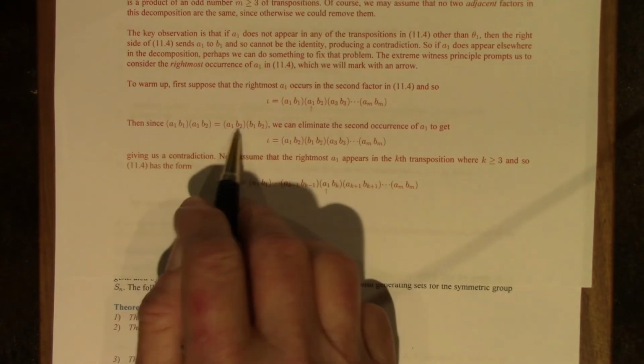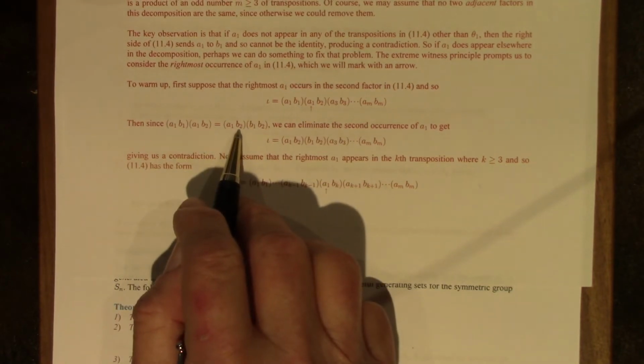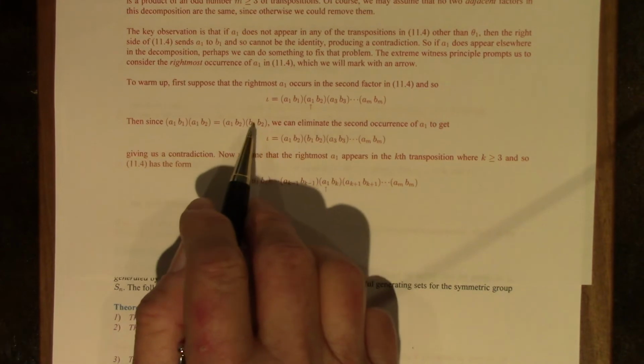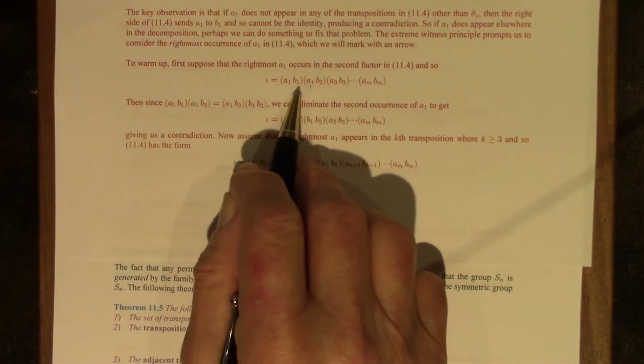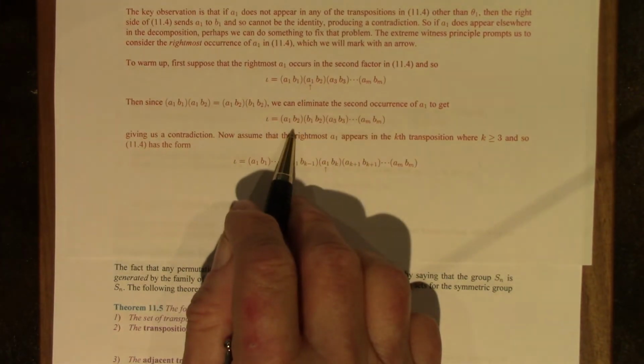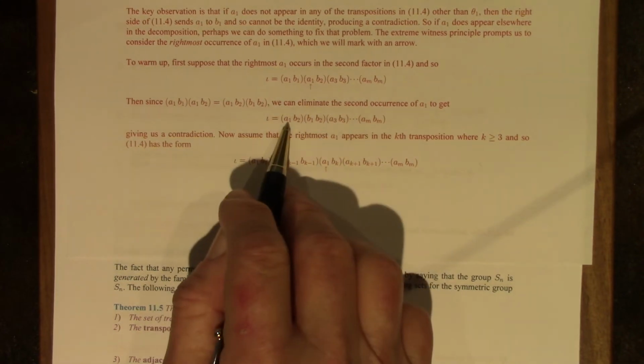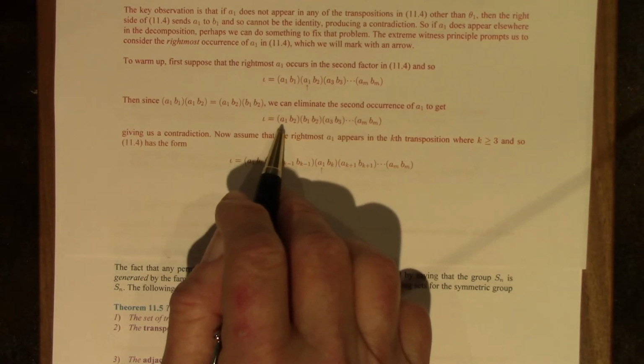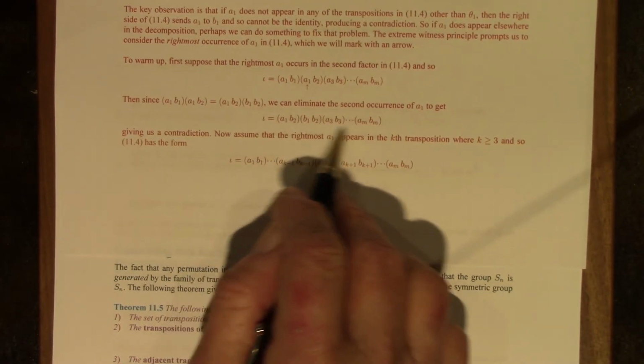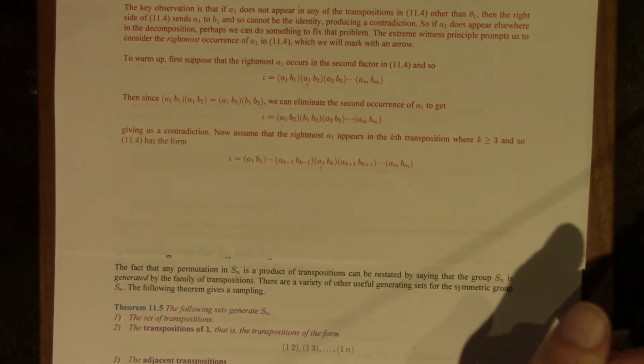These are equal, and all I have to do is check and make sure they do the same thing to A1, B1, and B2. So this can be rewritten here. Now, this first occurrence of A1 is the only occurrence in the entire product, and we have our contradiction.